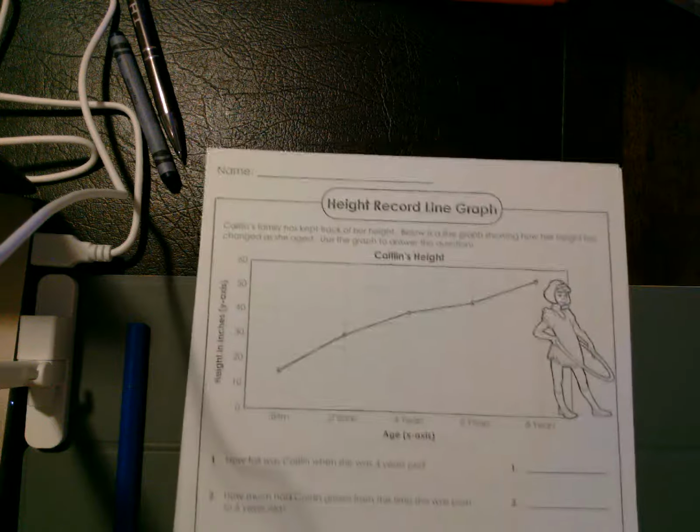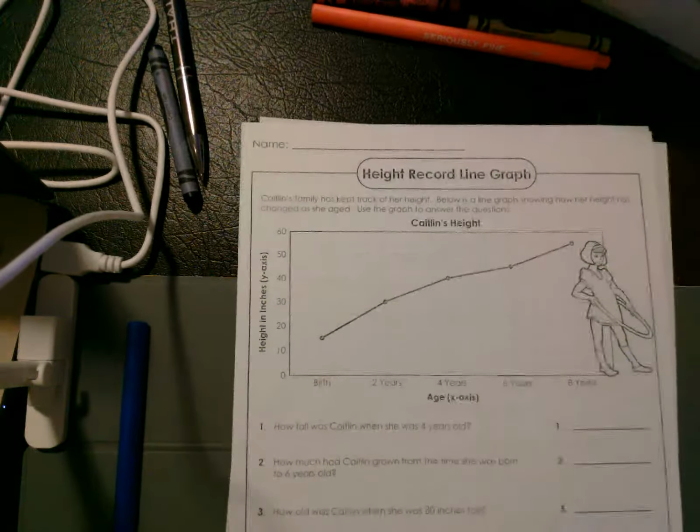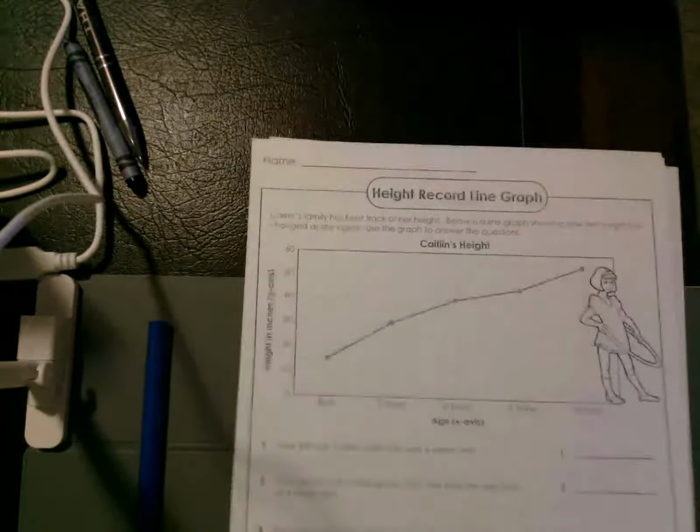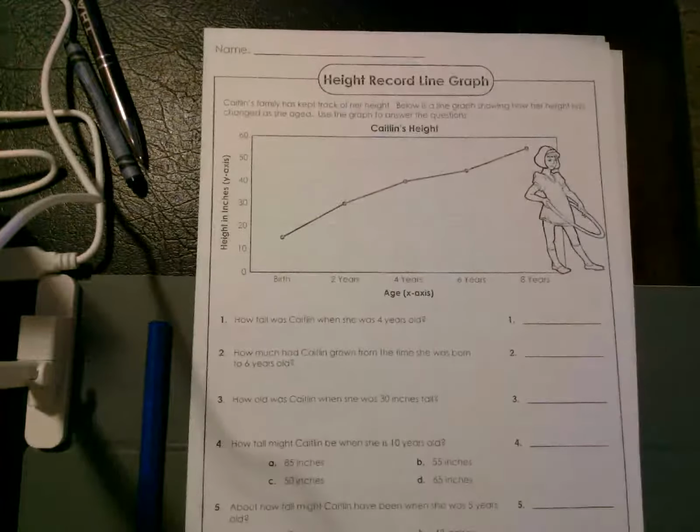Hello again. Okay, so now we're going to go over line graphs. Like a bar graph, a line graph just shows you data, but you have to learn how to read it to get the information that you need.